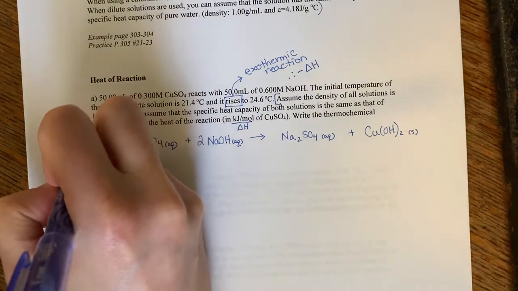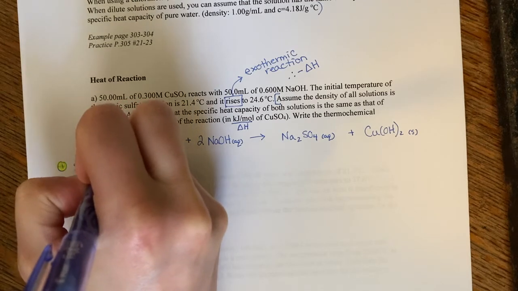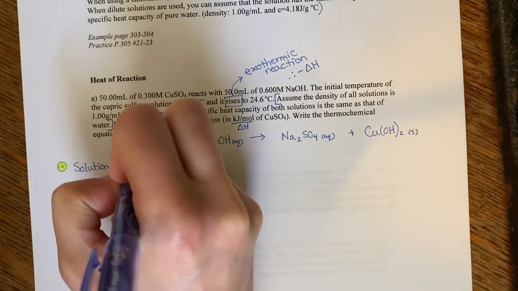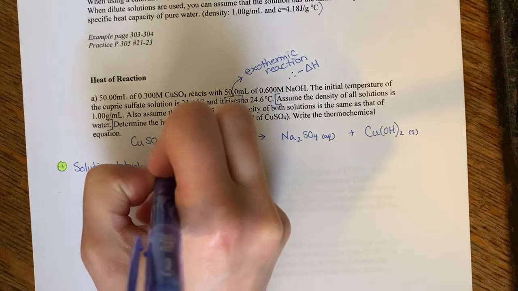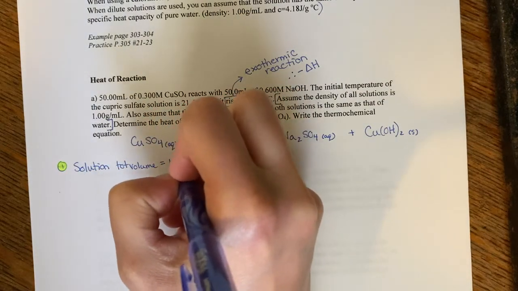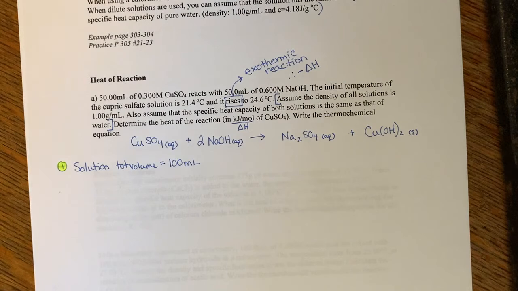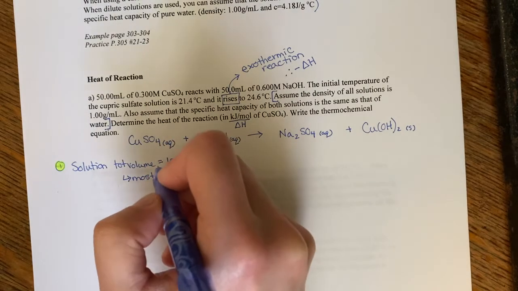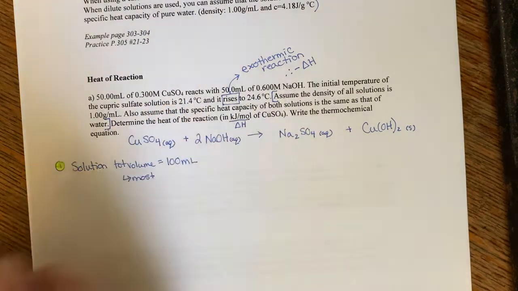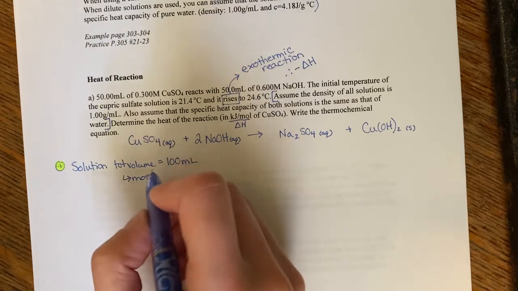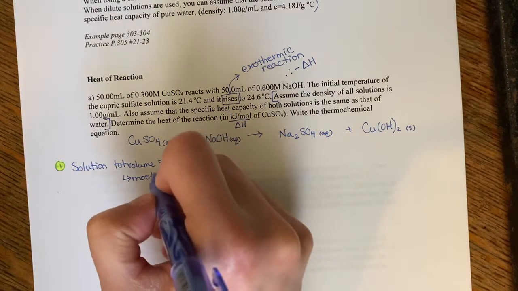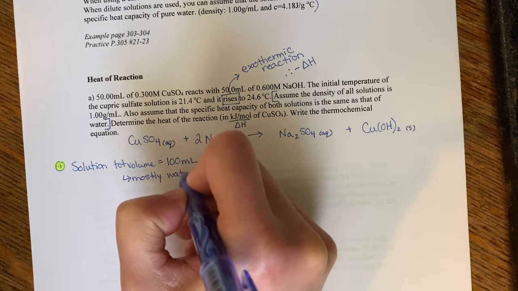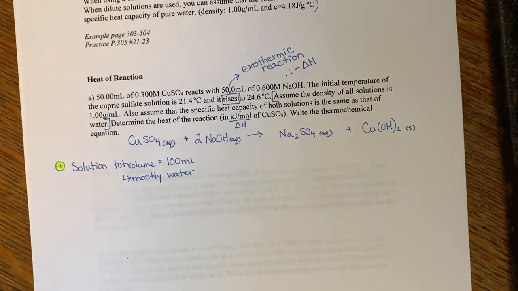So our solution's total volume is equal to 100 milliliters. And this is mostly water. So even though there is a little bit of copper sulfate ions and a little bit of sodium hydroxide ions floating around in there, most of this solution is water, which is why we can assume the same density and the same heat capacity as water.